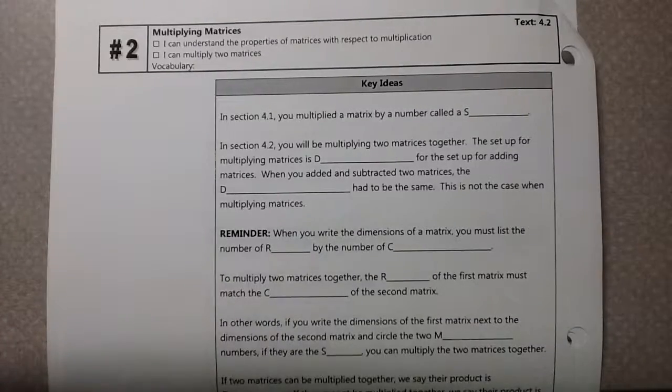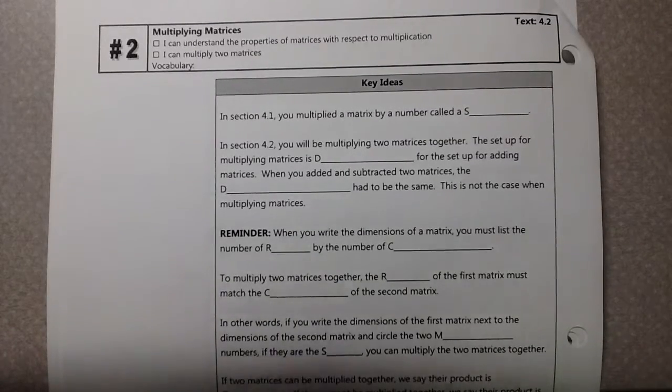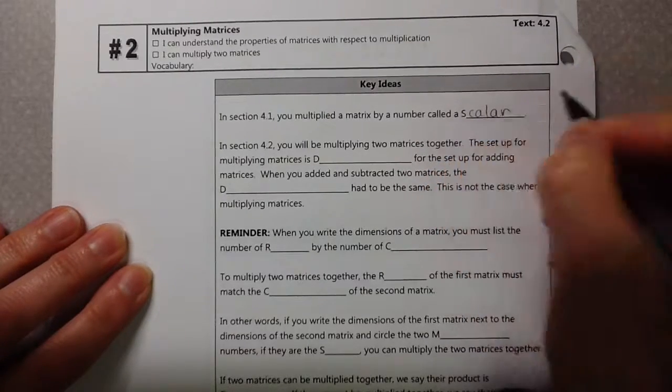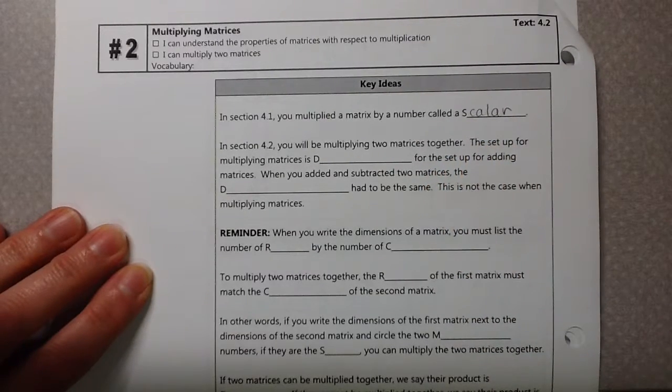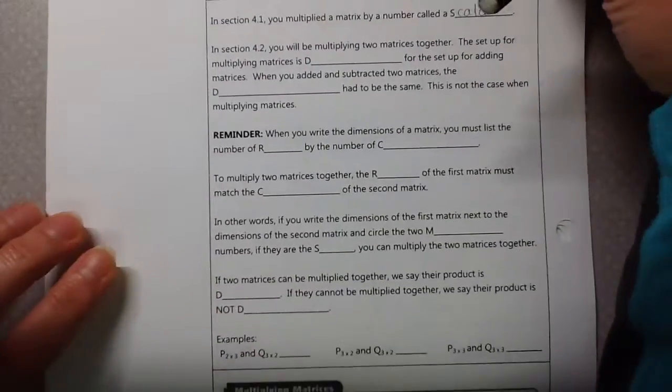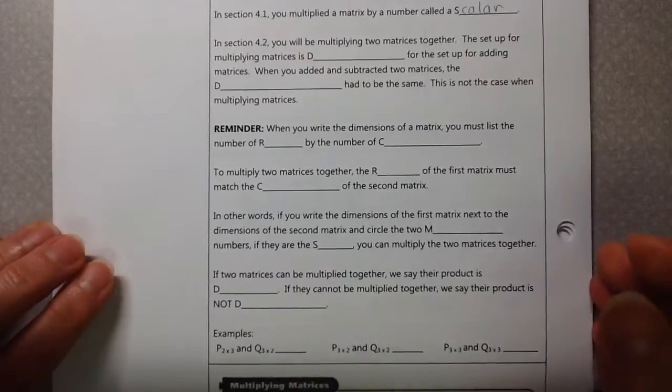In section 4.1, you multiplied a matrix by a number called a scalar. That was one number outside of the matrix, and you multiplied every number inside of the matrix by it. In this section, you're going to be multiplying two matrices together.